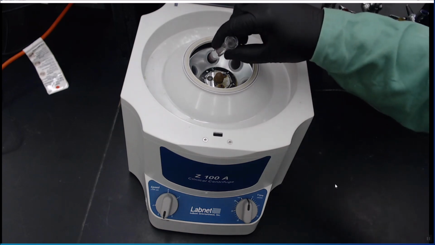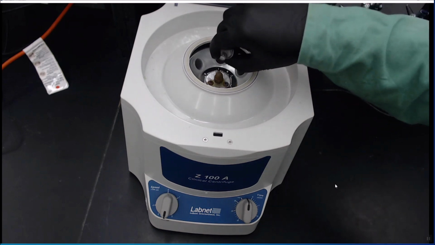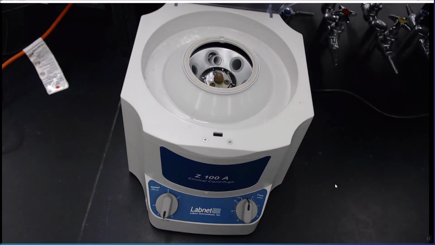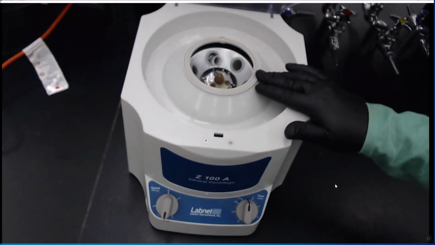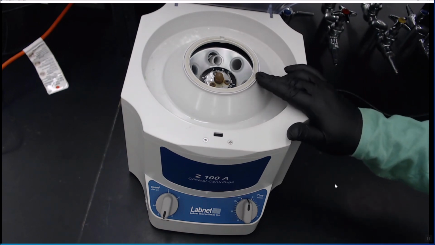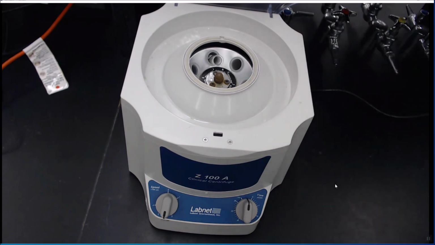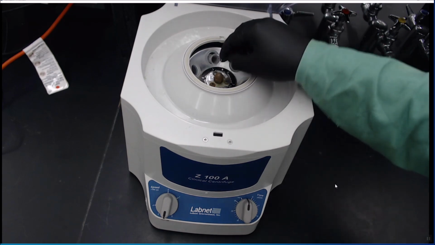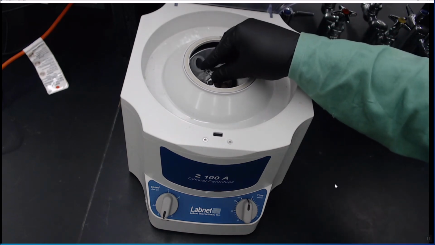So we want to put our test tube, just because I'm a creature of habit, I put it in position 1. Now, if you attempt to run it like this, this will make a horrible noise and shake itself right off the bench. And that would be very bad. These are about $500 each. You will also lose all of your results. So instead you have to balance it.